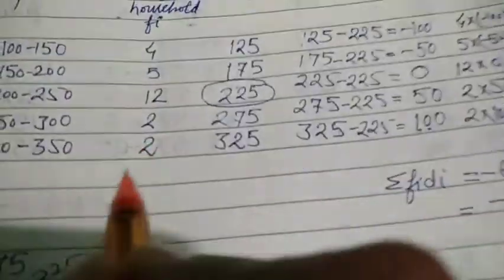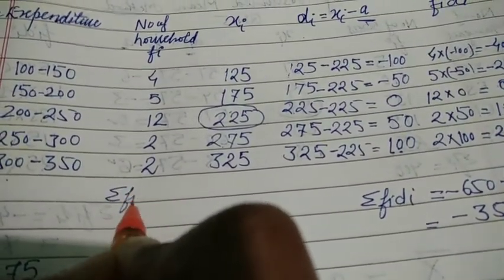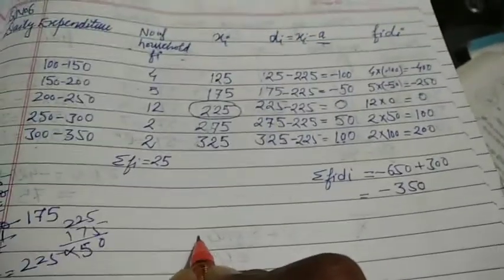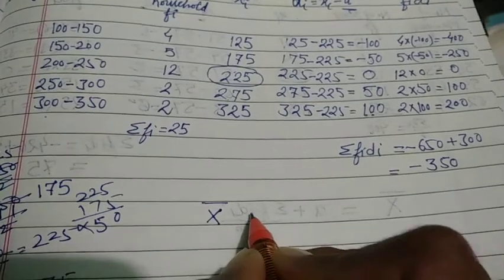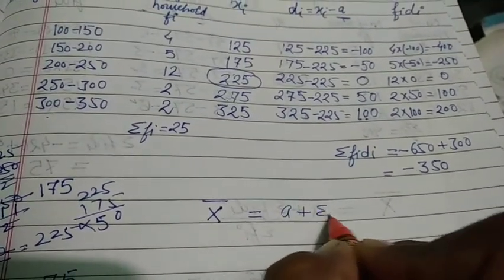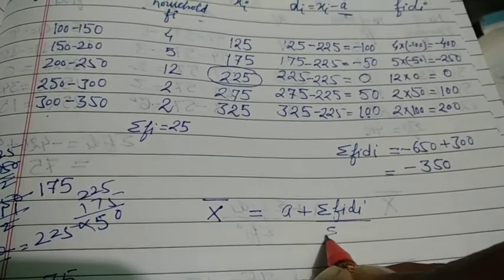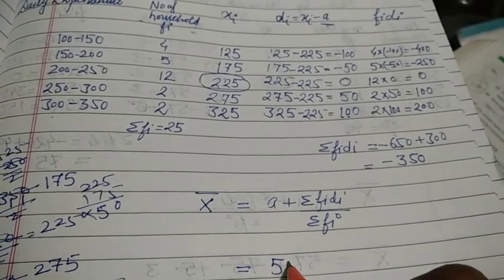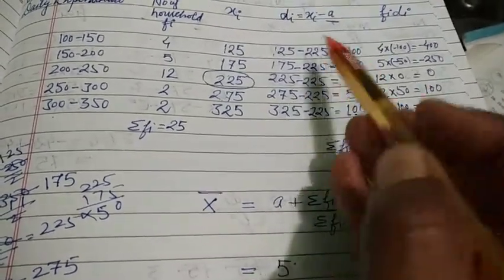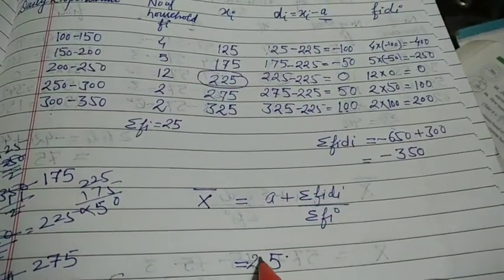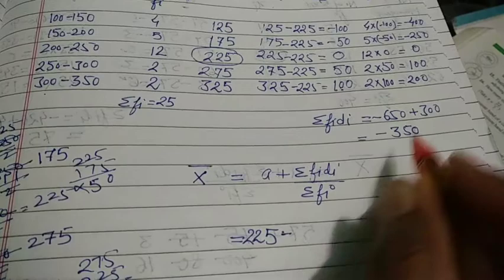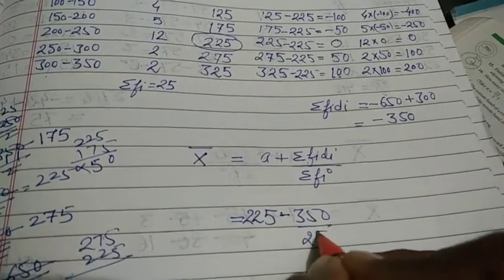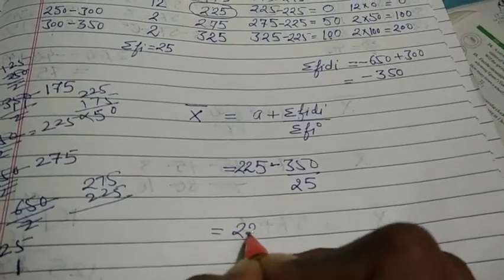And the summation of fi is already given, that is 25. When you add all these, you'll get 25. And now just put in the formula. What is the formula? The formula is x bar is equal to A plus summation fidi upon summation fi. Here the assumed mean was 225. So 225, and fidi I got minus 350, so minus 350 upon 25. Further, when I solve this, I'll get 225.